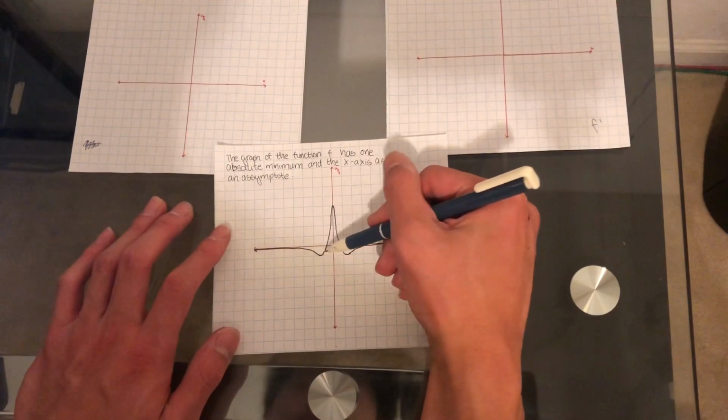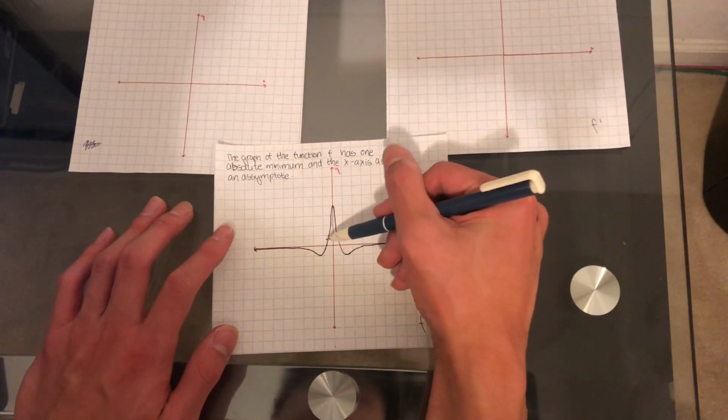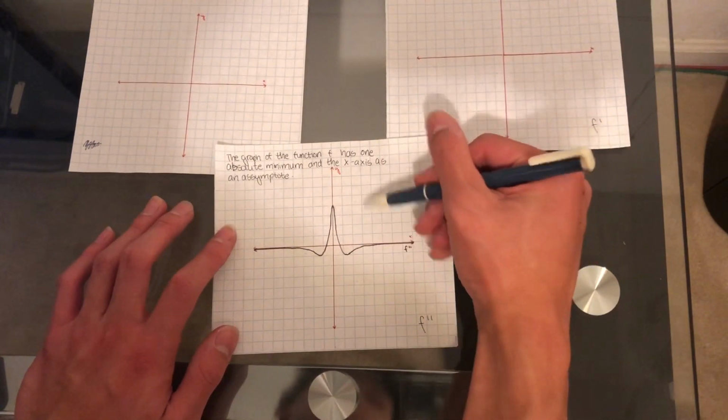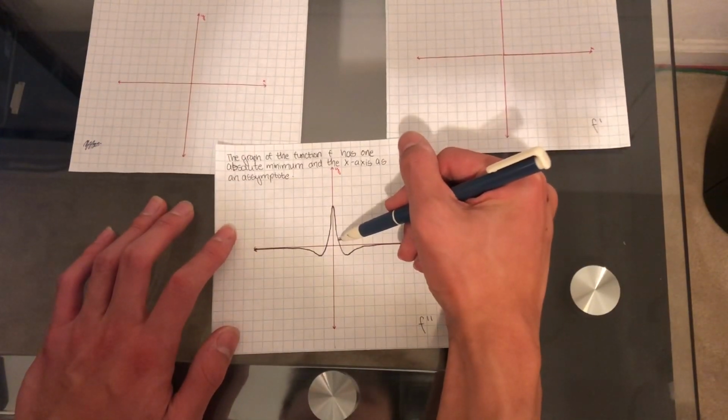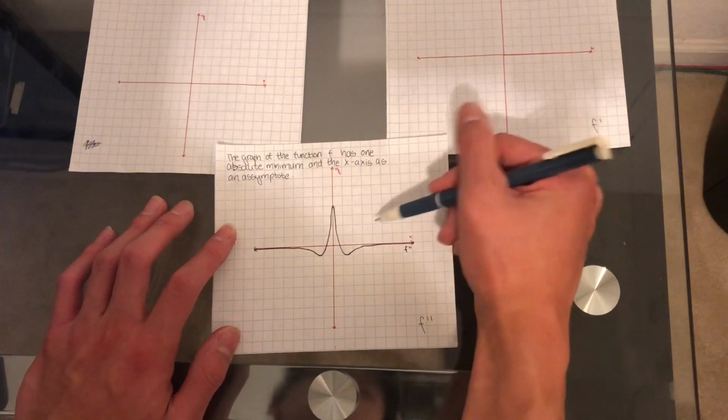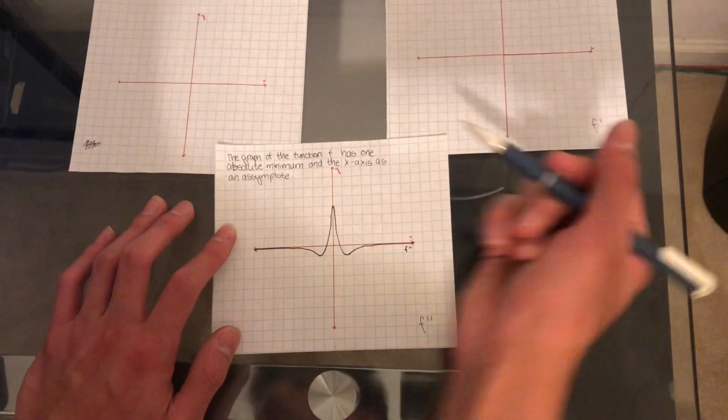So over here, f double prime goes from negative to positive, which means that there is a minimum here. And over here, we see that f double prime goes from positive to negative. So there is a maxima here.